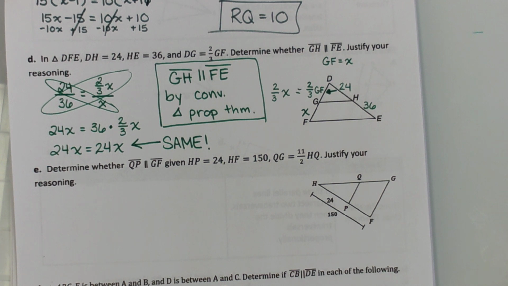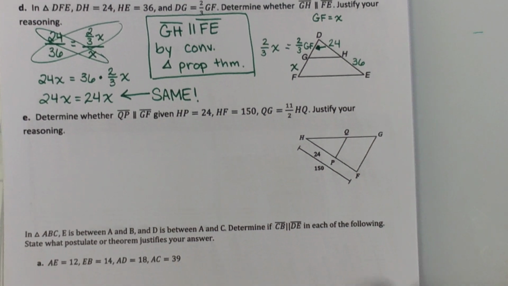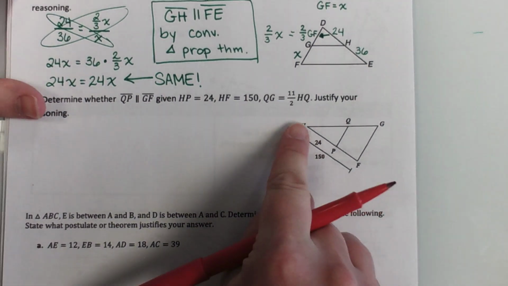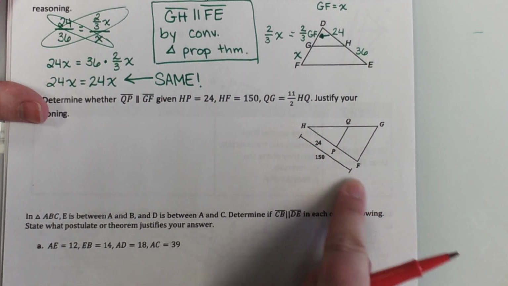Okay, I'm not going to go through the entire thing yet. I know some people need a little bit more time, but I'm seeing some people make a common mistake, so I want to address that before we get too far. In order to do my theorem, I need the parts of the triangle. I was given HP is 24, HF is 150.